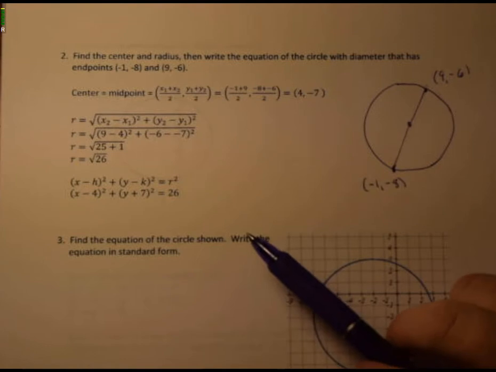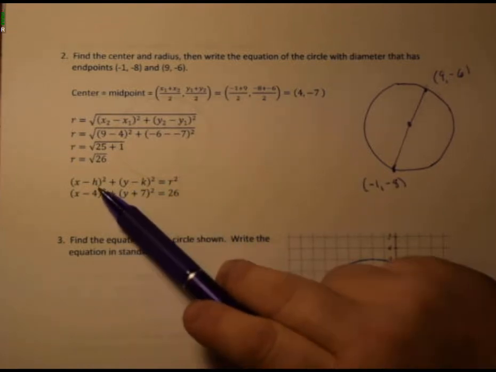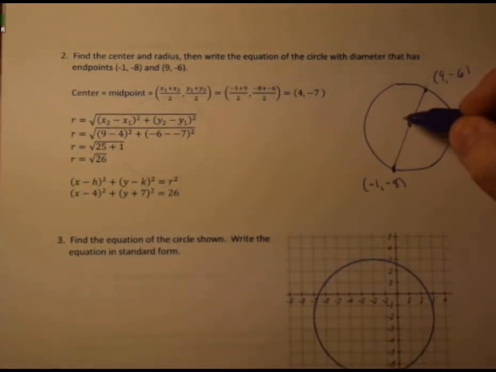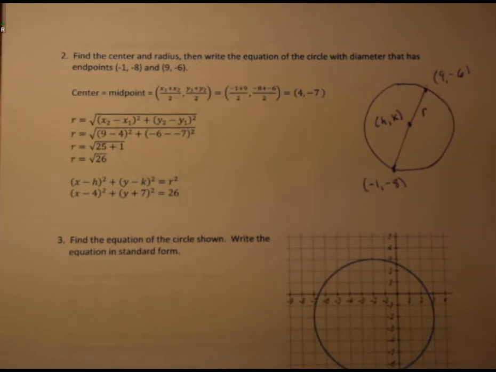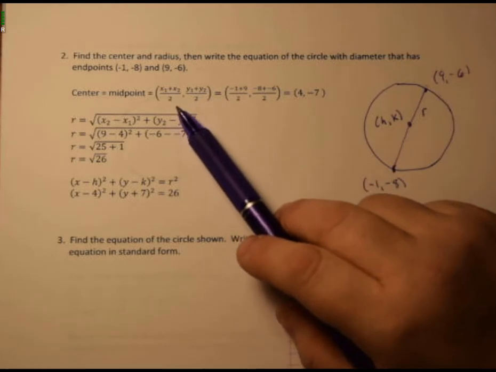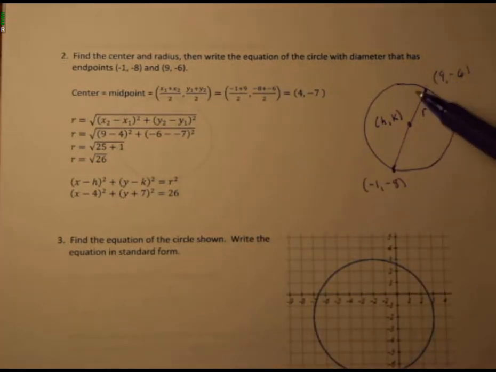And that's the diameter. And so that would be the center. Well, we know to write the equation of a circle, we need our h and k, which is the center. So h and k would be here. And then we also need to know our radius. Well, they don't give us either one. They just tell us the endpoints of a diameter. Well, we can find the center because we know how to find the midpoint. So the center would be the midpoint of the two endpoints.